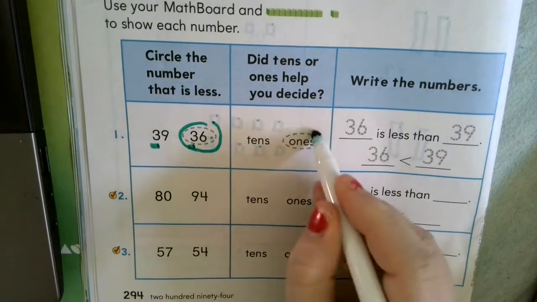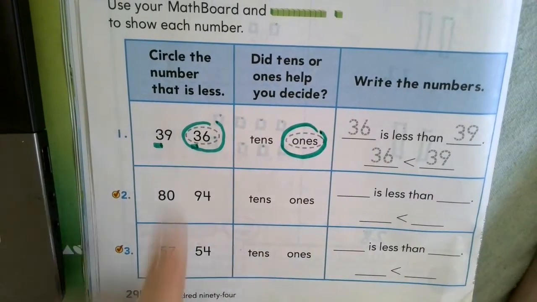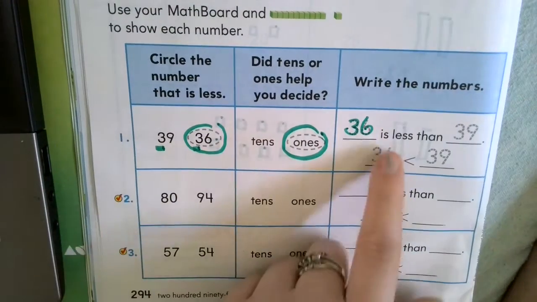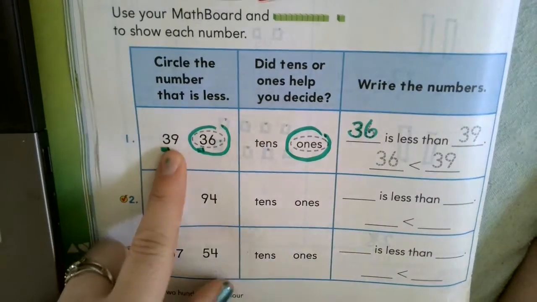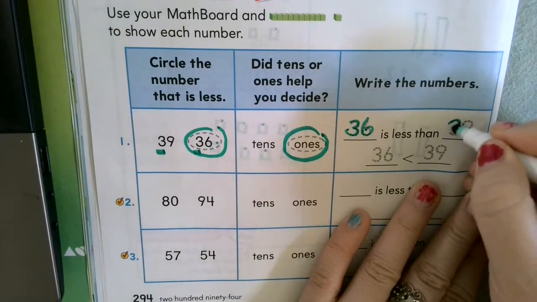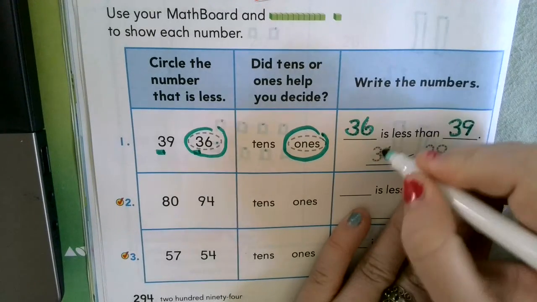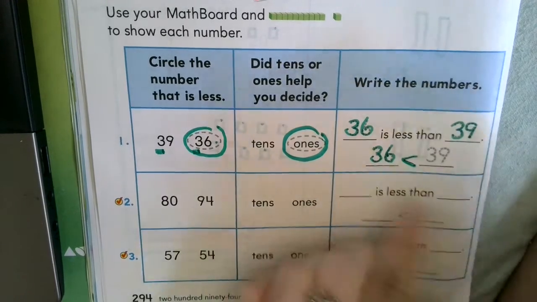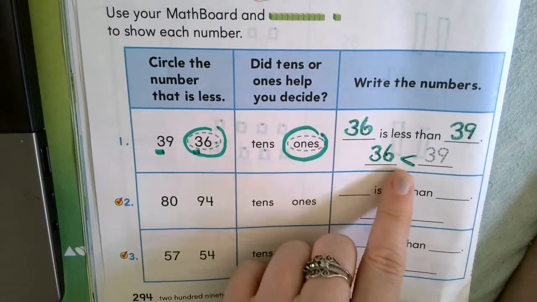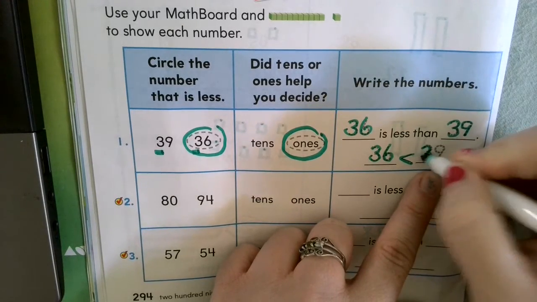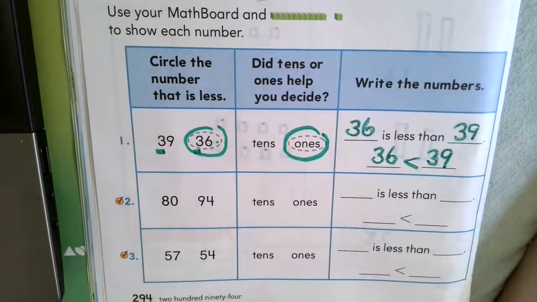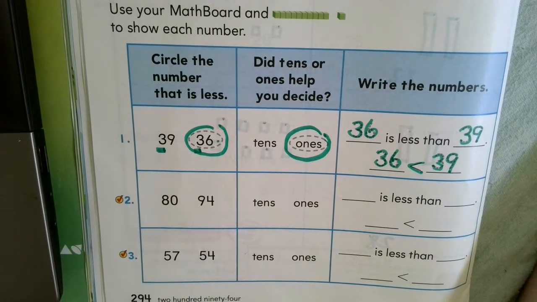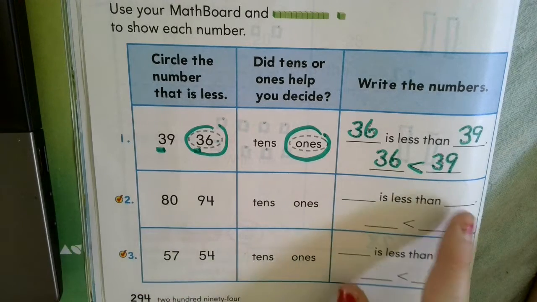We know we just were talking about looking at the ones place. So we know 36 is less than 39. And we're going to fill that in here as well, 36. And remember, we want to point to our smaller number. 36 is less than 39.